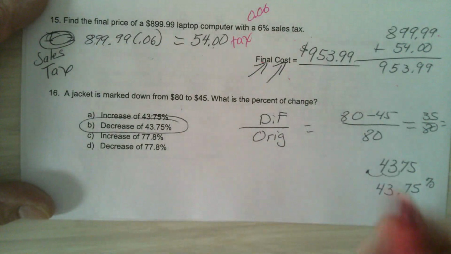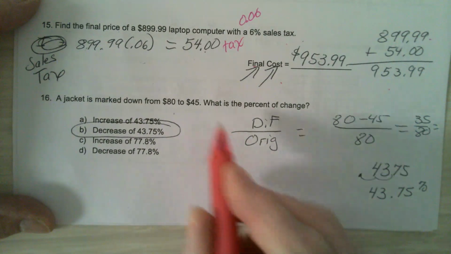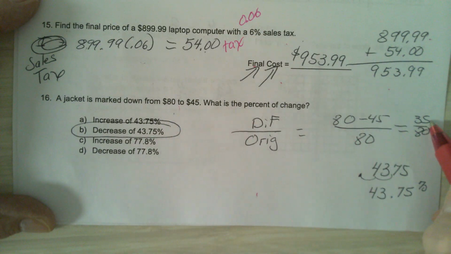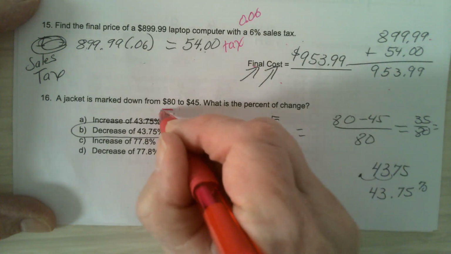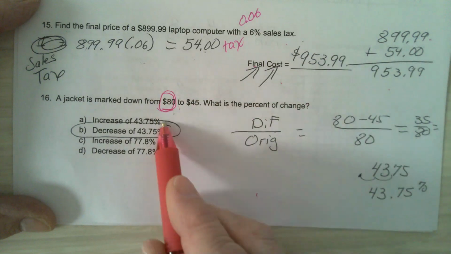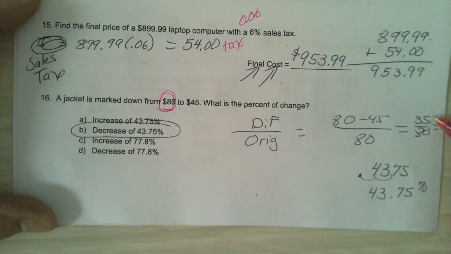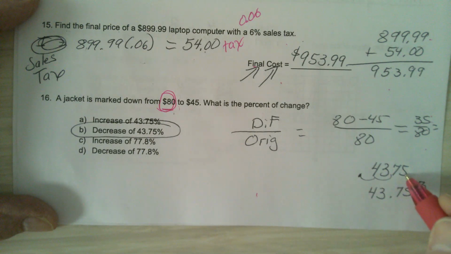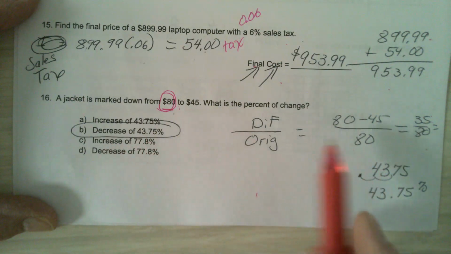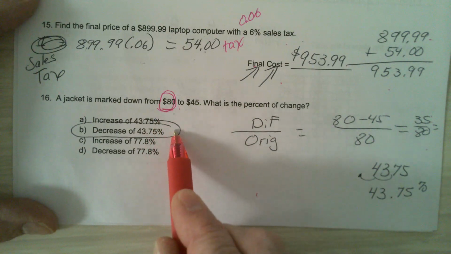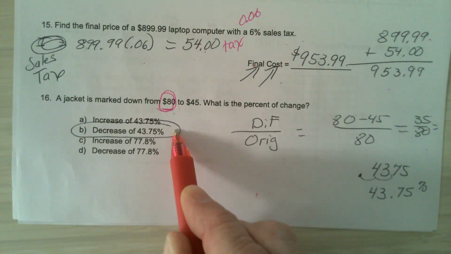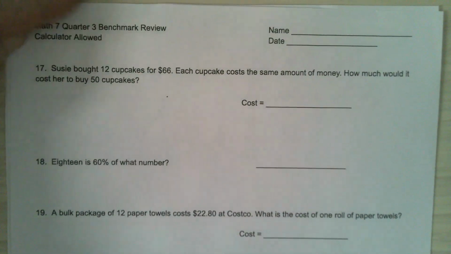Percent of change is difference over original. 80 minus 45 is 35. 80 was what original means, which one was first. 80 is first, it's the original. So 35/80 equals 0.4375, which is 43.75%. Now, did it go up or down? It went down, so it's a decrease. Any questions? Okay. Now let's go on to the problems we did not finish yesterday.